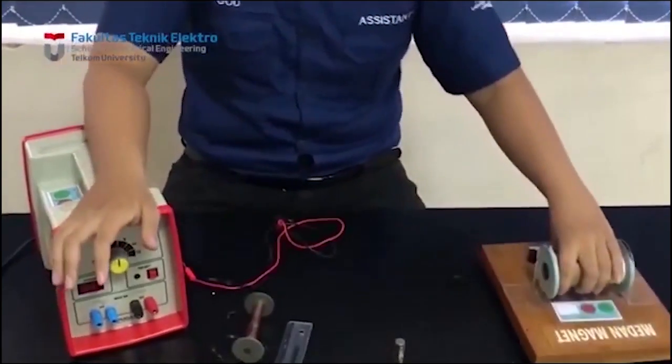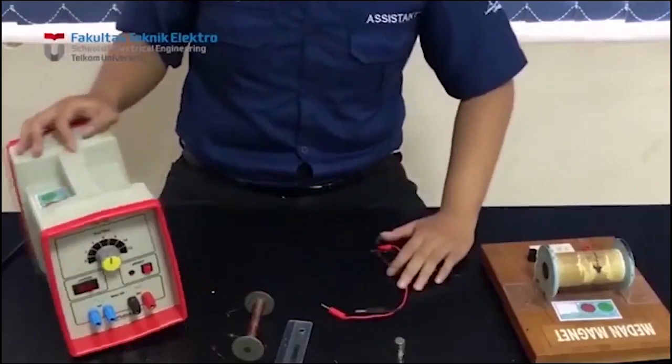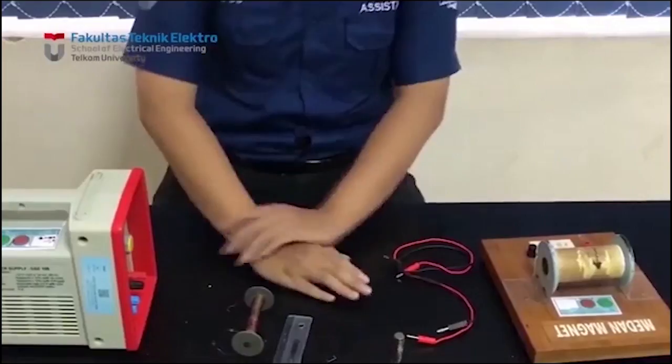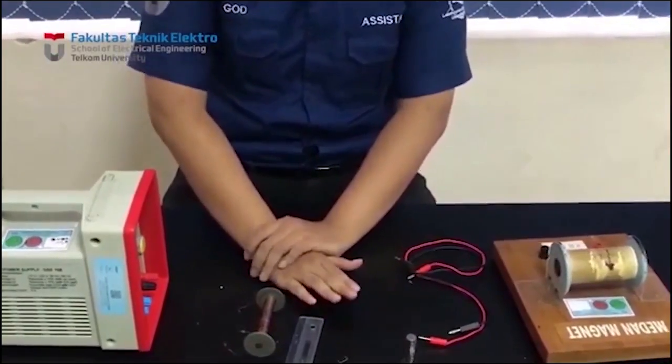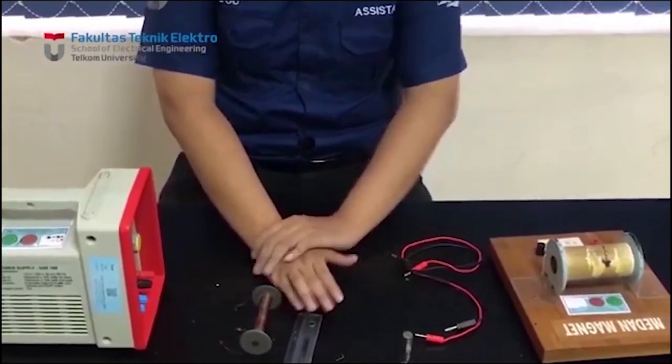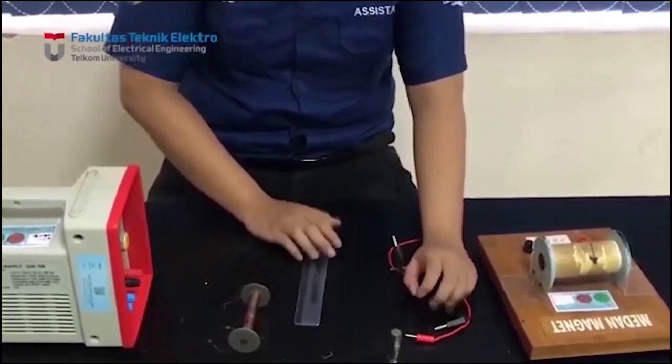Now let us start the first practicum. In this practicum, the goal is to convert electricity into a magnetic field. We will try to find the magnetic field strength that is needed to pull a clip.